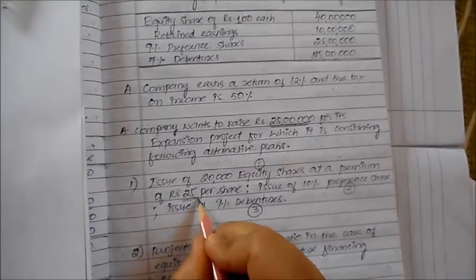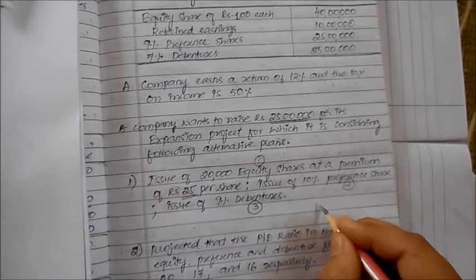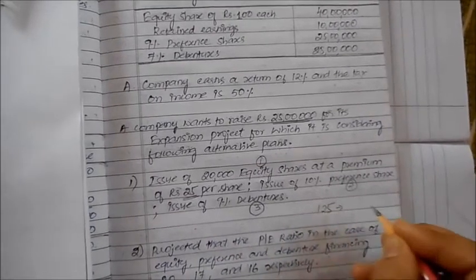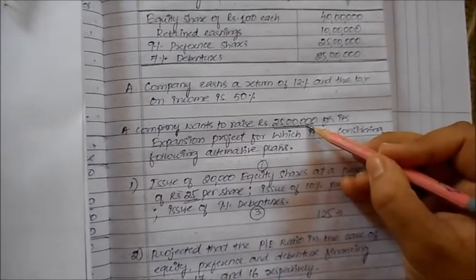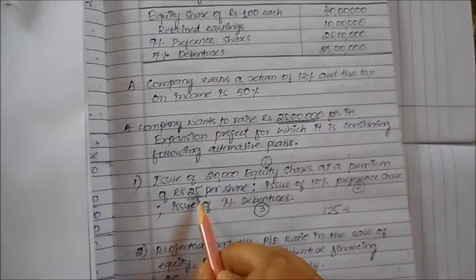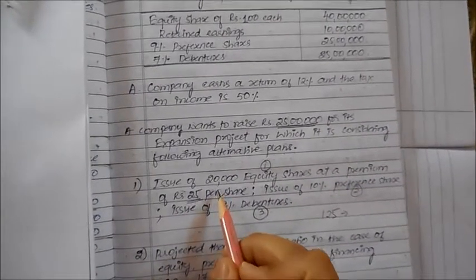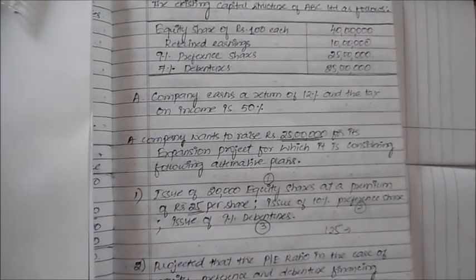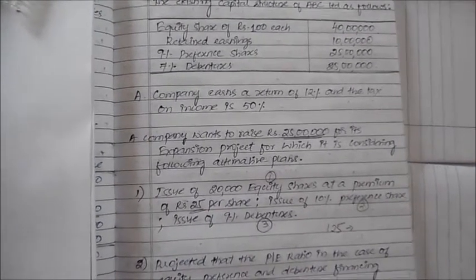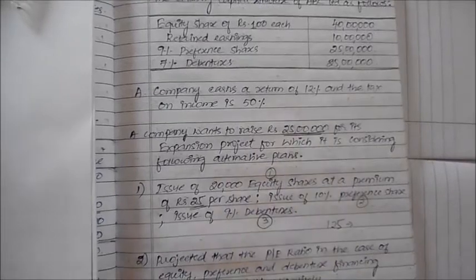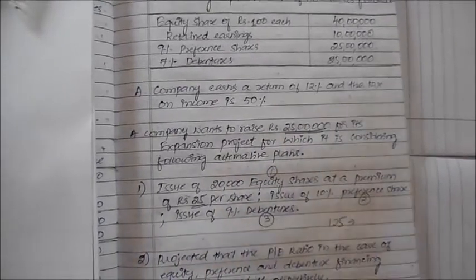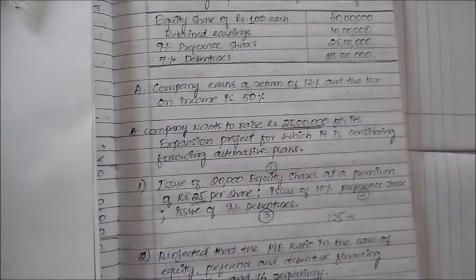This will be calculated as 125. So the actual capital will be 25 lakhs only. But this additional 25 rupees into 20,000 will go directly to your share premium account. The additional benefit for any company will not be taken as inclusive in the capital.